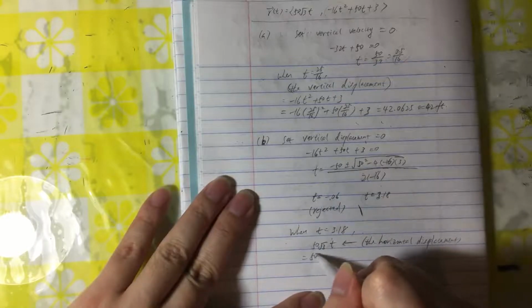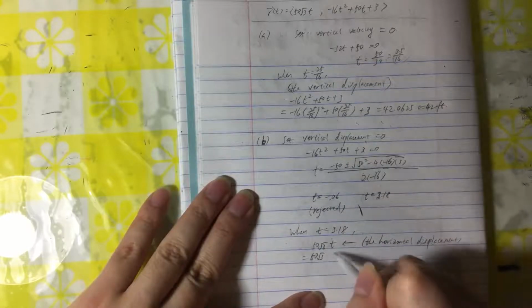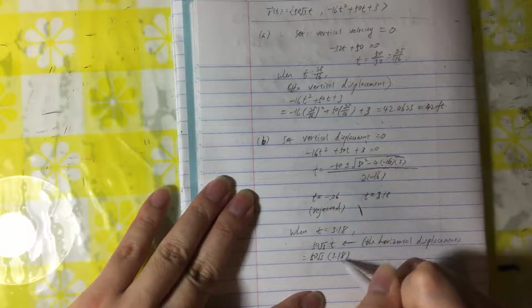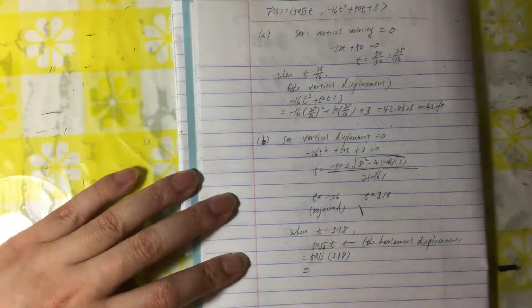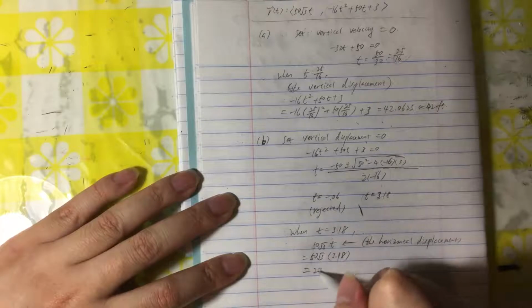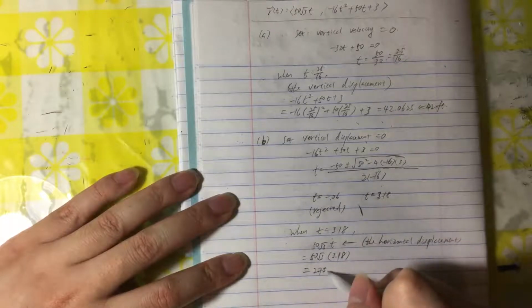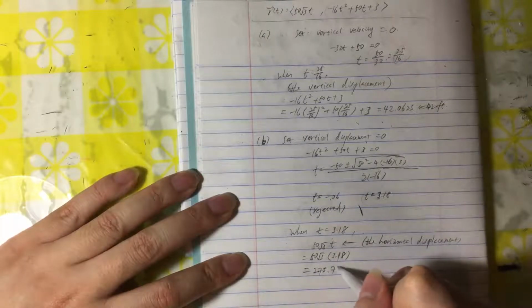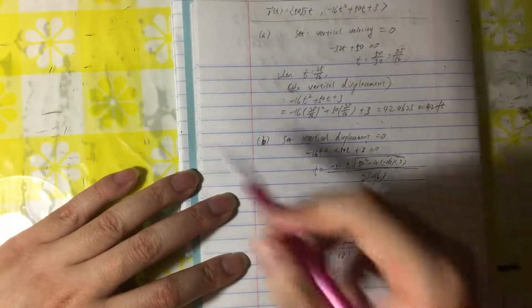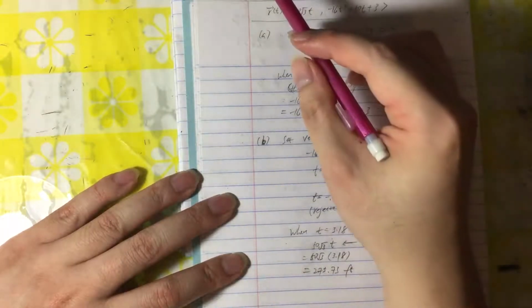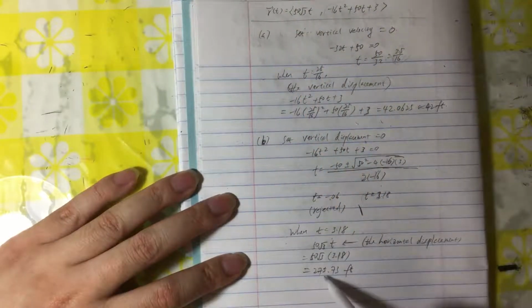Equal to 50 radical 3 times 3.18. Here I use my calculator, I get 275.73 feet. So when the ball reaches the ground, the horizontal displacement is about 275.73 feet.